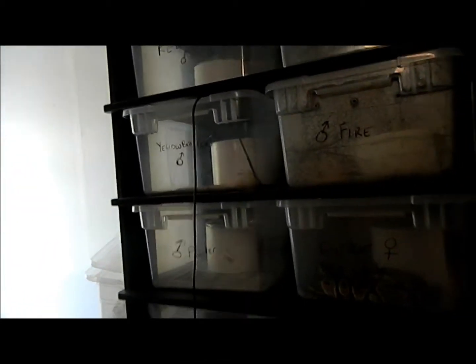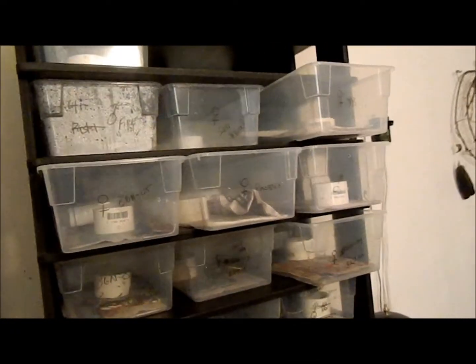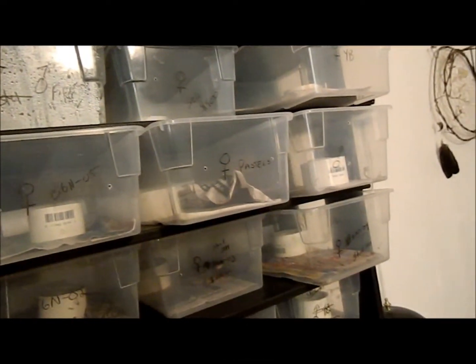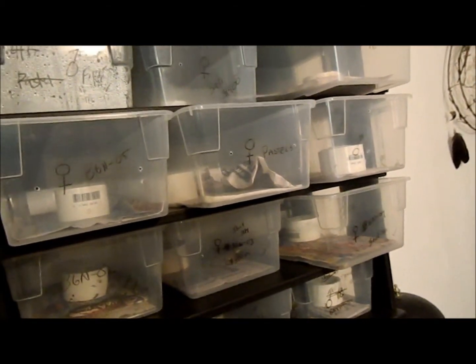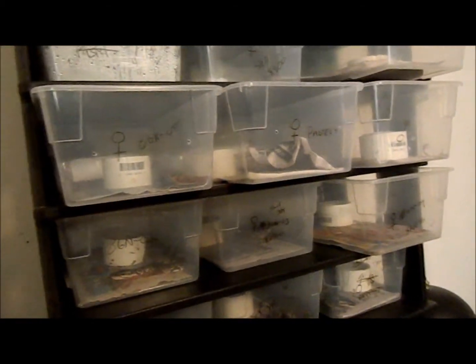The red xanthic is still for sale. If anybody's interested, let me know. And then I've got a couple more babies in here for sale. Soon I will post them either on video and probably on King Snake. So that's it. Out.